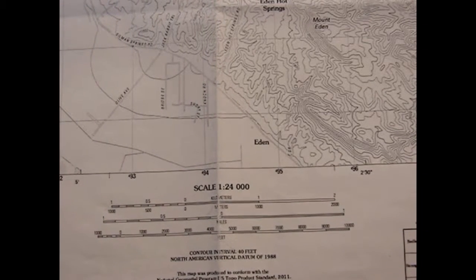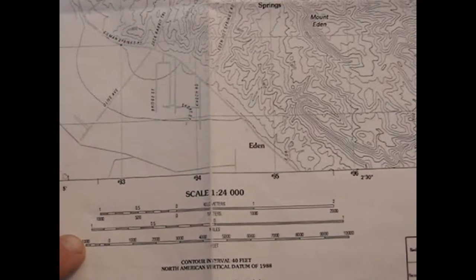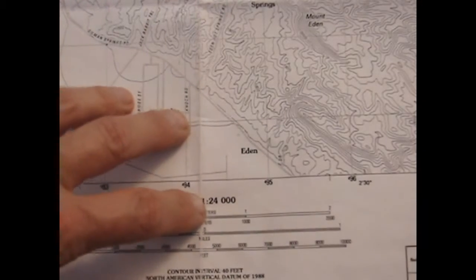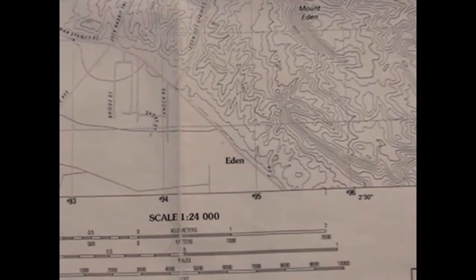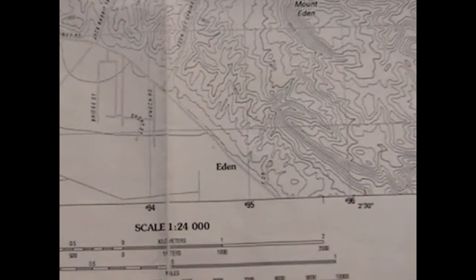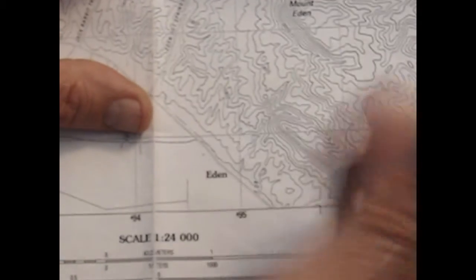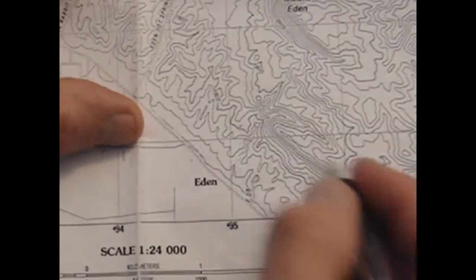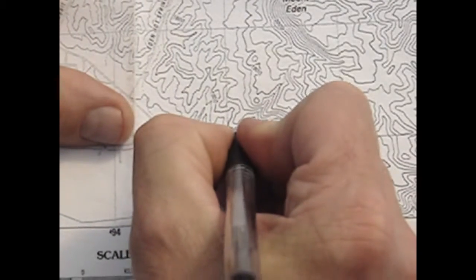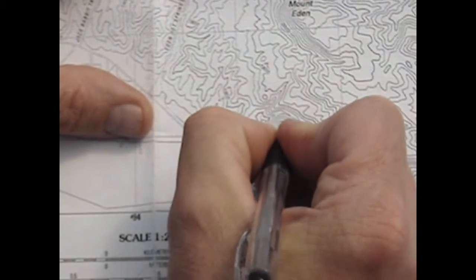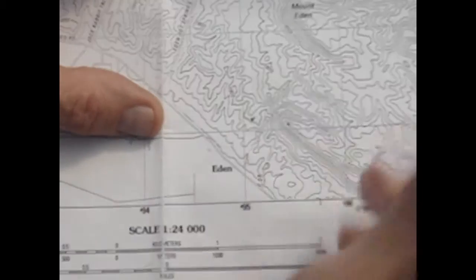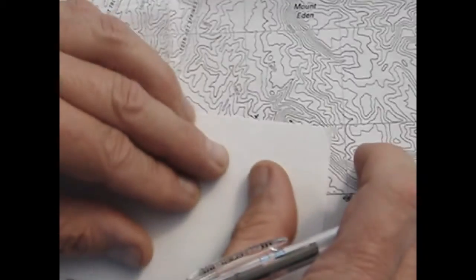I'm going to wrap this video up with just a little explanation on scale and how to figure that out using the map legend where you have scale there. Let's assume that you want to find the distance, let's see, from this little flat area here to this point in the ridge. You want to do that in feet.